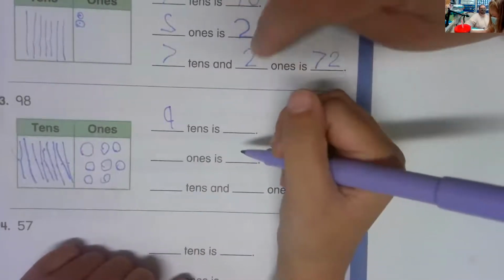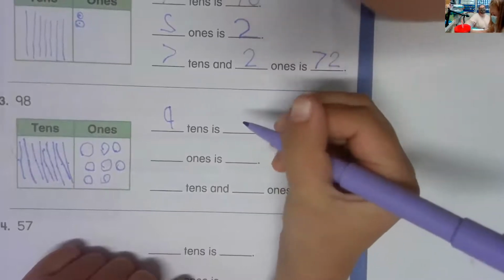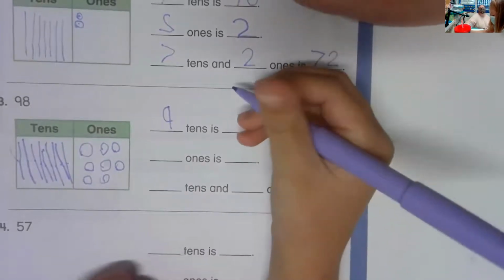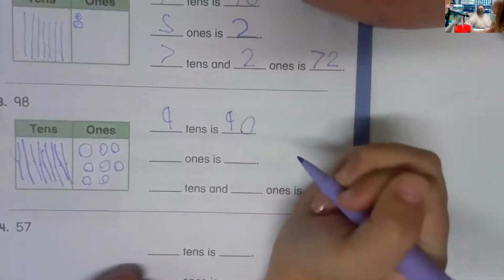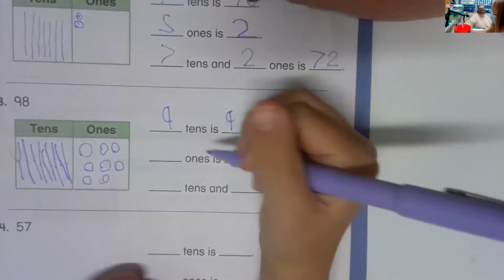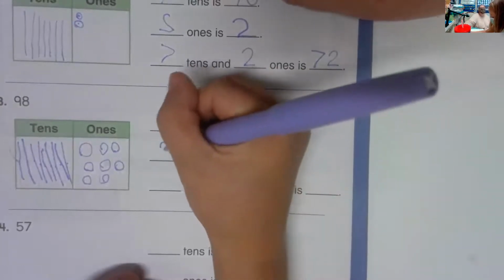And if we were to trade those 9 tens for ones, how many would we have? 90, yes. And how many ones? 8. 8 is how many ones? 8. Yep.